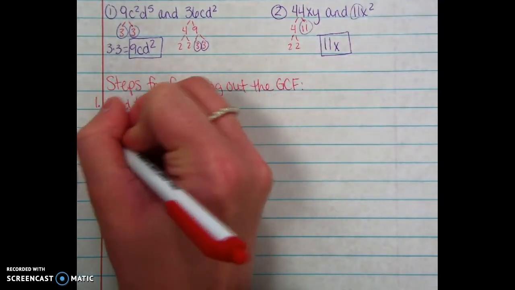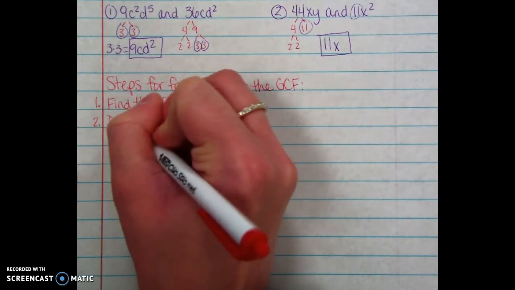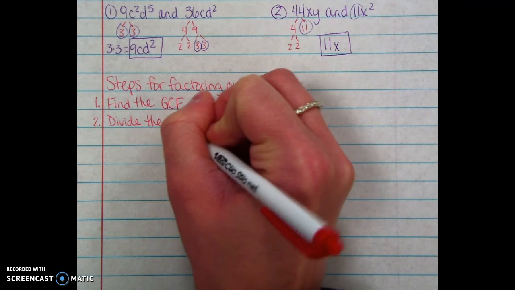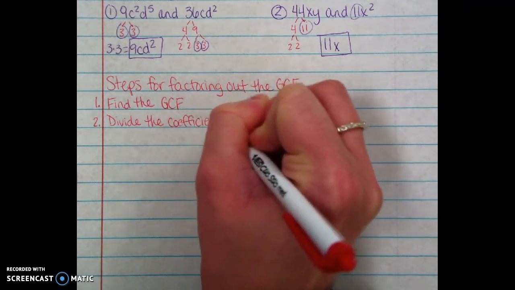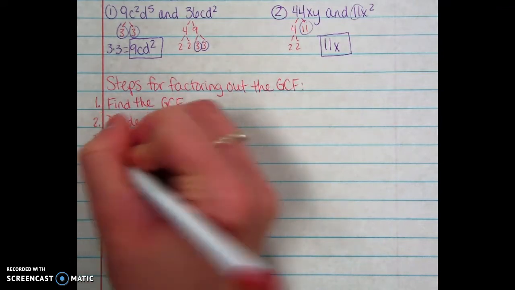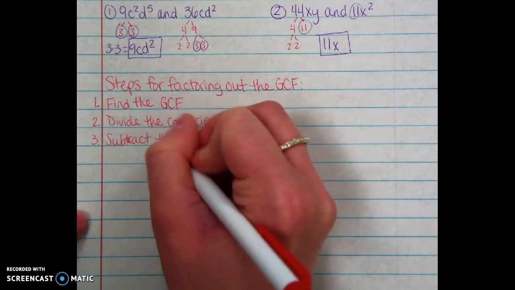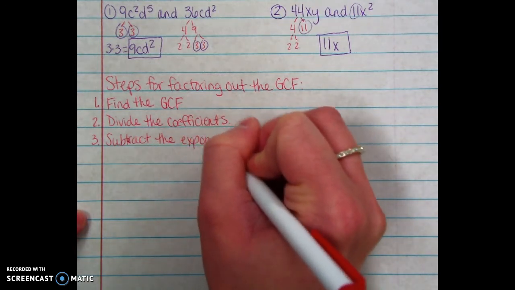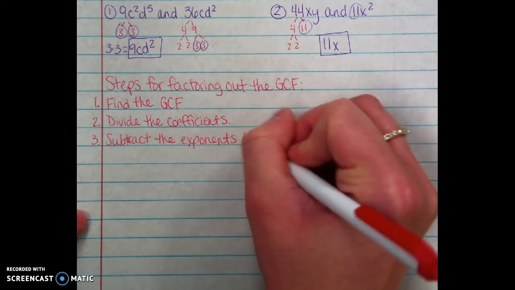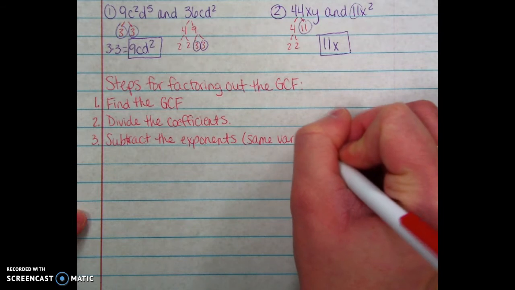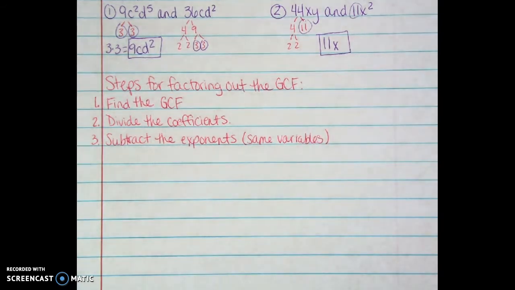Step 2, divide the coefficients. And step 3, subtract the exponents. And this is for same variables. So the x's go together, y's go together, a's go together, all that. So those are the 3 steps. It'll probably make more sense once I do a few examples. So let's go down and do some examples.